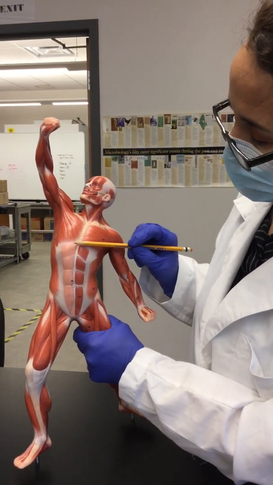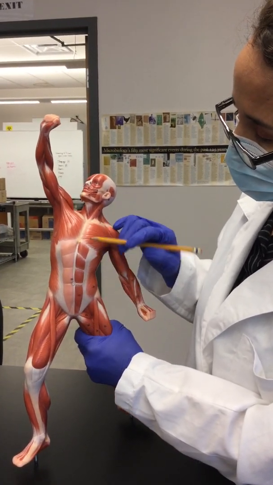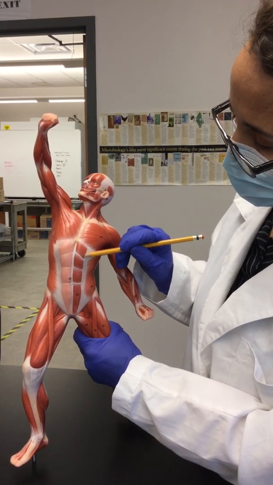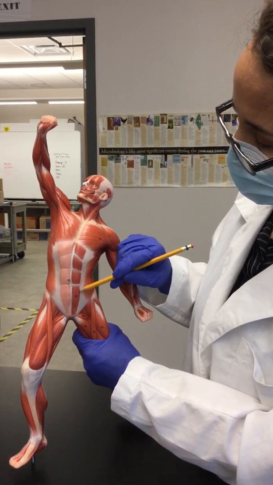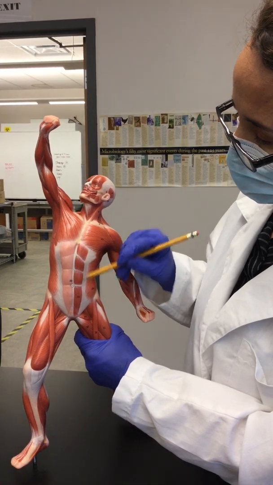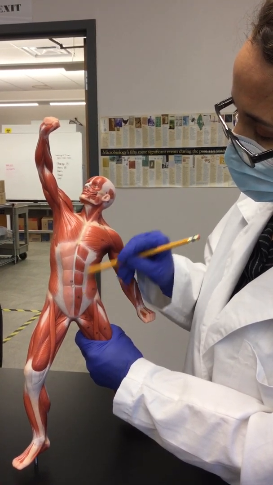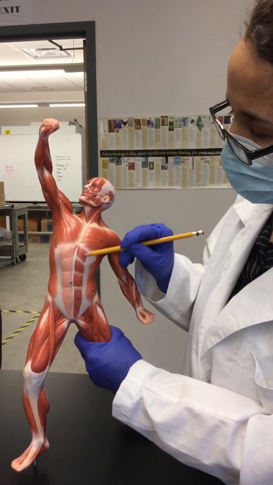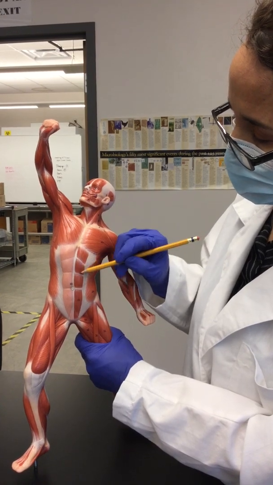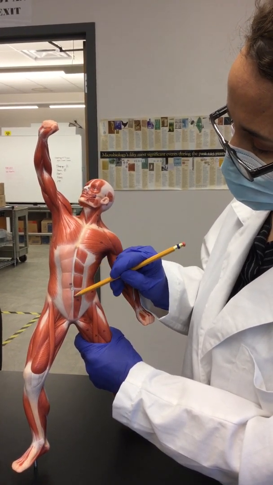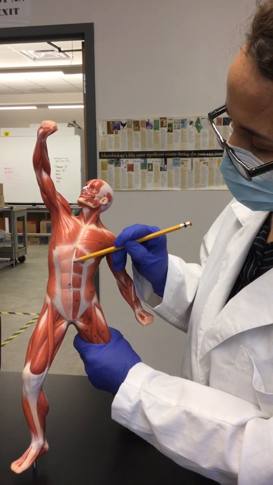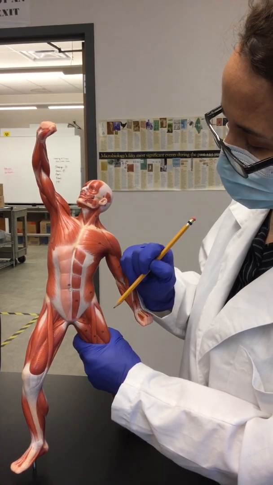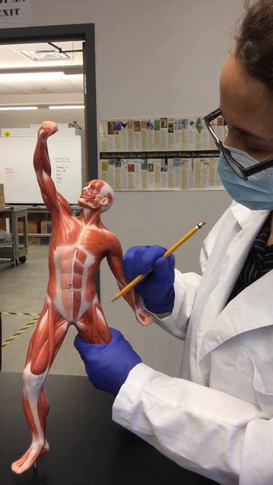And then here in the anterior abdominal area we have these muscles that are segmented, that are in the midline of the abdominal area. These will be the six-pack muscles or the rectus abdominis. And then this will be the linea alba that joins the right and the left rectus abdominis, and here we have the umbilicus.